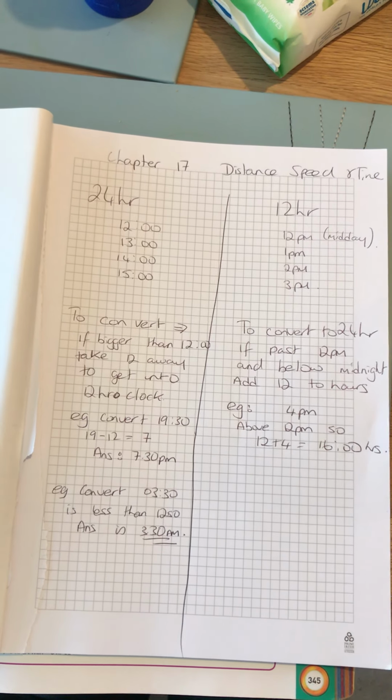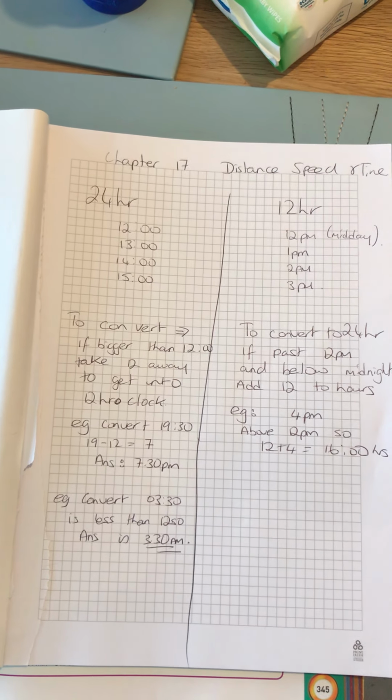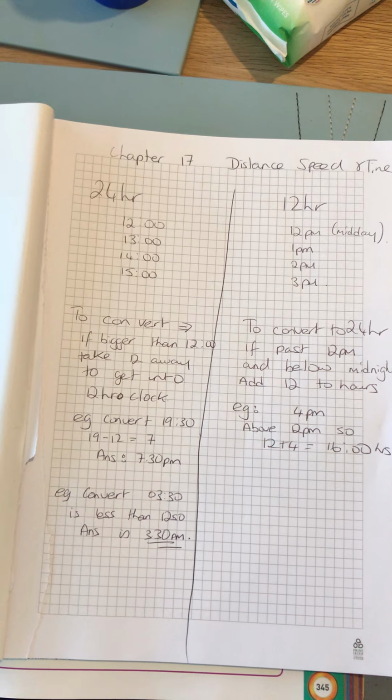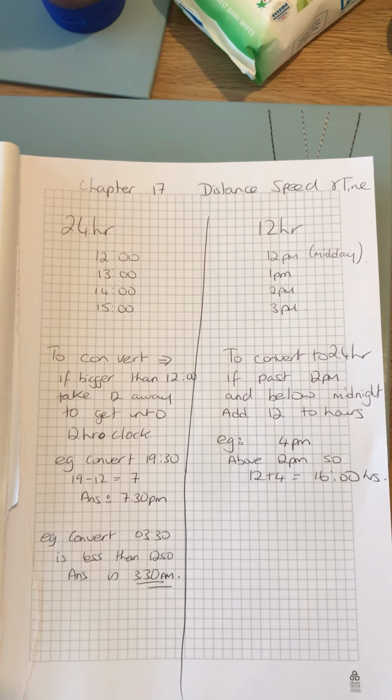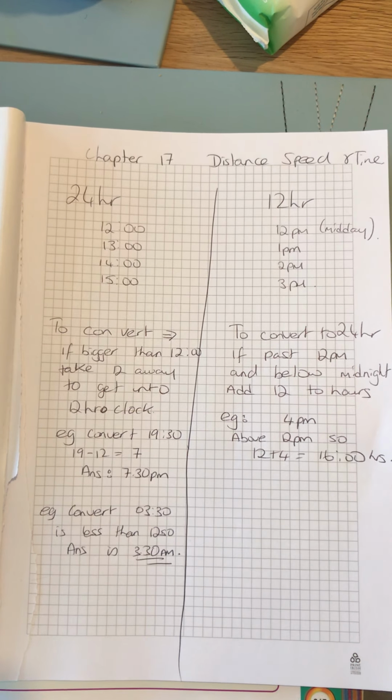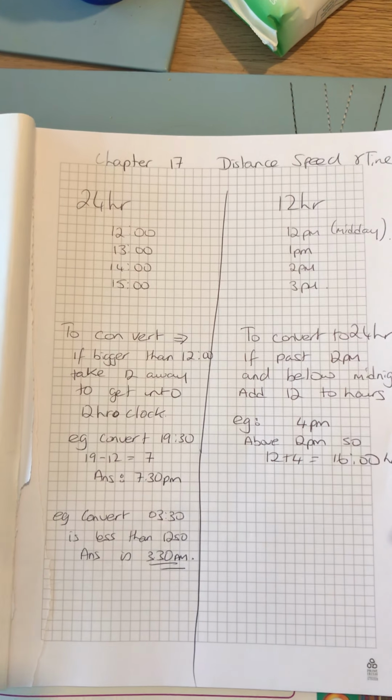Alright girls, hi. I'm going to do the best I can in terms of doing a little short video in terms of distance, speed and time and the introduction, the first part of the chapter. This part is really, really important, especially if you're planning on using your calculator to do some of the distance, speed and time for you.